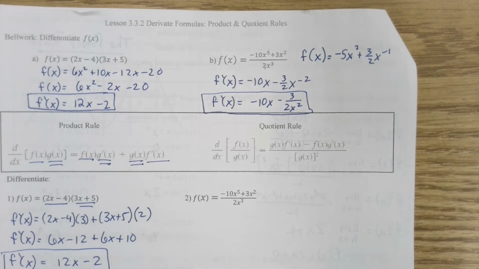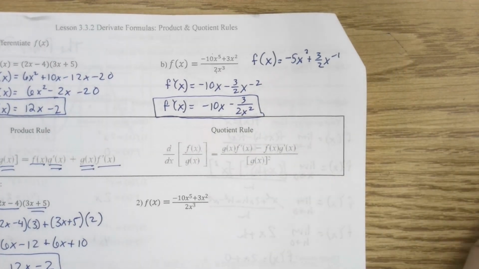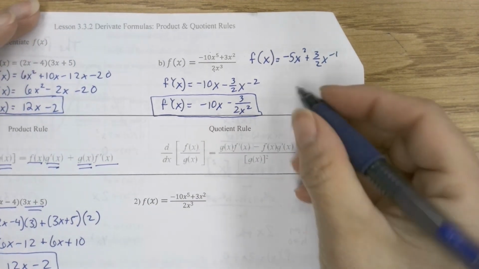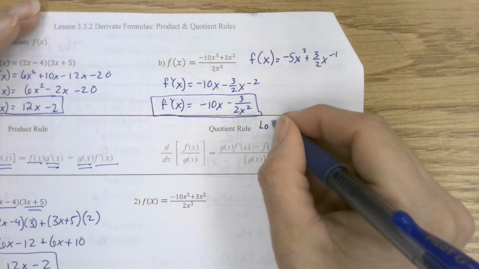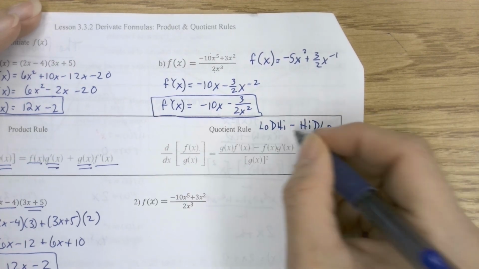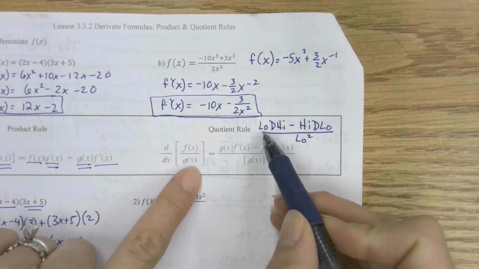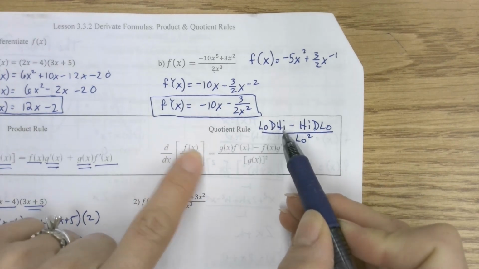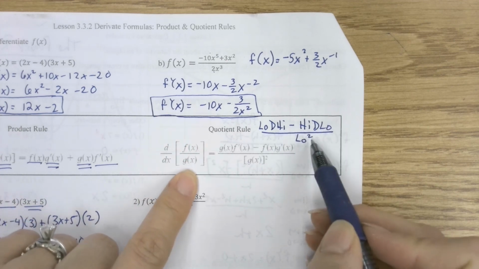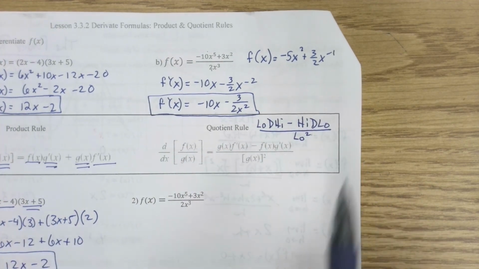And when I was in school, way back in the day, my calculus professor had a little way to remember this. He used to say low d high minus high d low over low squared. And it just stuck for me. So low means you use the bottom function times the derivative of the high function minus the high function times the derivative of the low function all over the low function squared. So you're going to hear me say low d high minus high d low over low squared a lot.